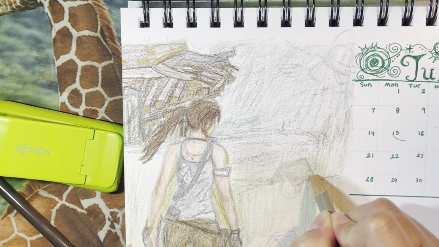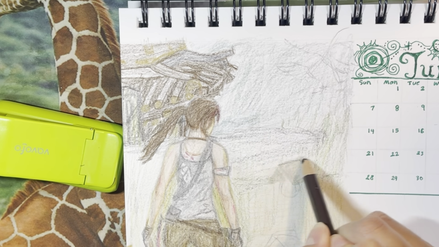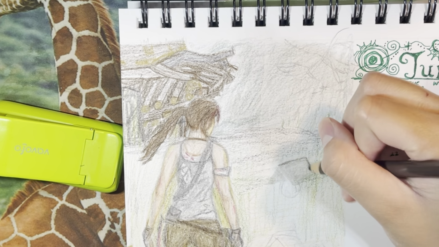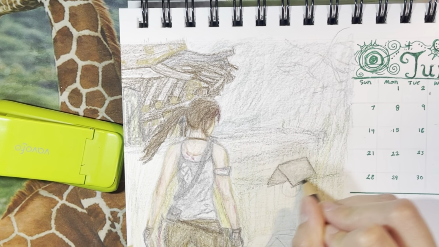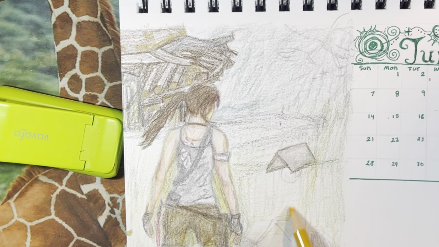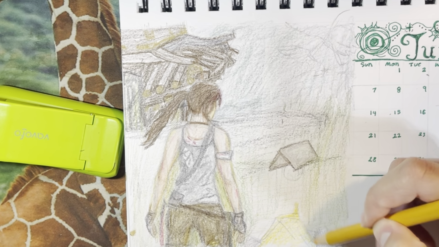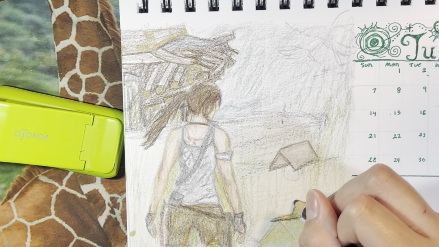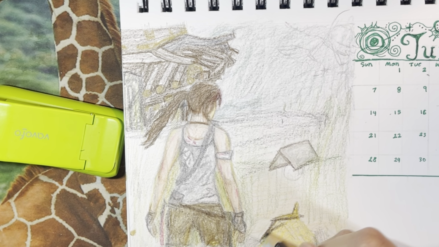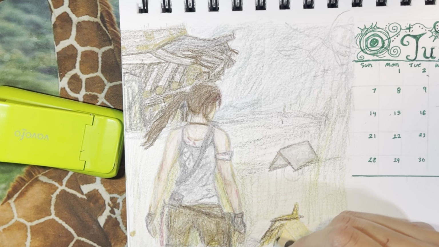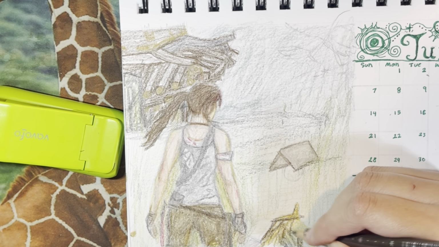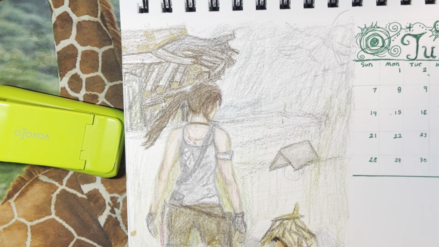I really do recommend using alcohol markers and colored pencils together. It's really fun. Once I blend the colored pencils together with the colorless blender, it makes a smooth surface for the alcohol markers. And then when you blend it out with the colorless blender for the alcohol markers, it makes a gritty texture, which was really good for the grass. I really liked that. And I definitely want to do more pieces like this in the future.